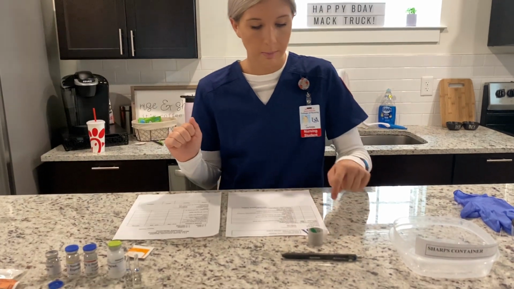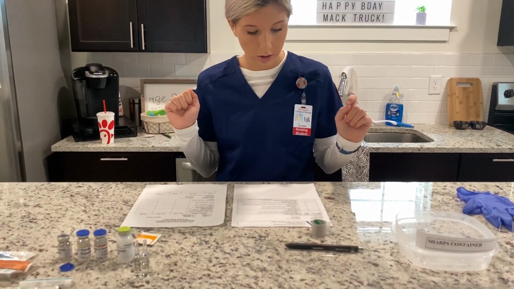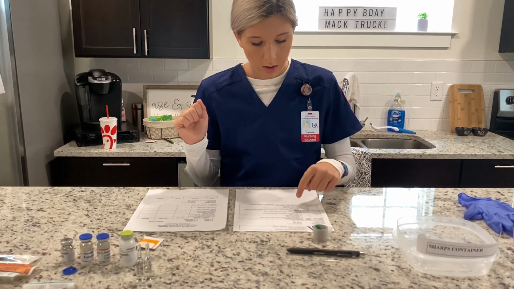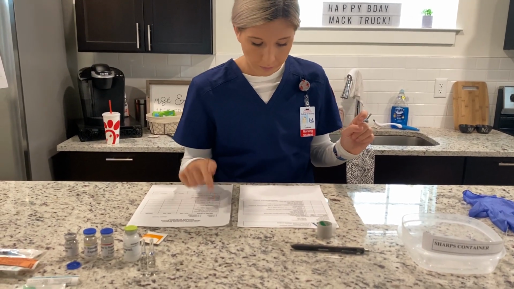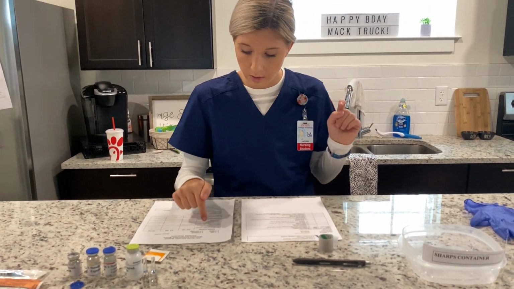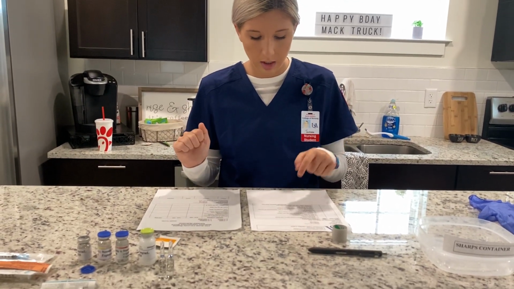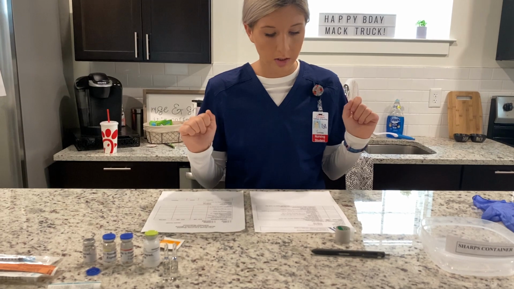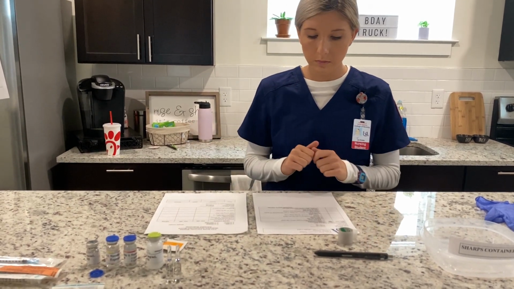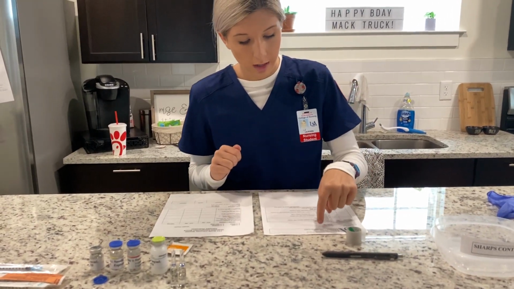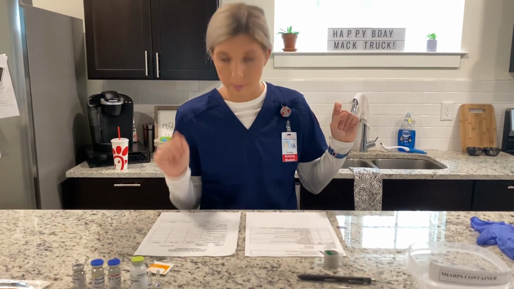So I see the right patient, Jaguar Jones, the right drug, heparin, the right dose, 5,000 units, the right route, subcutaneously, and the right time, every 12 hours. And I check for the allergies, which is penicillin.